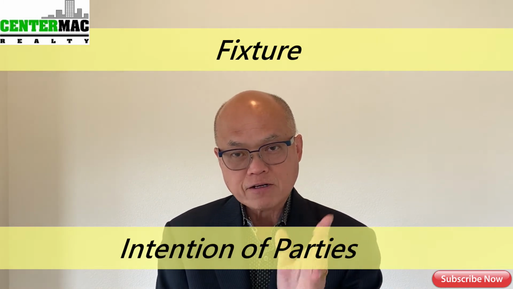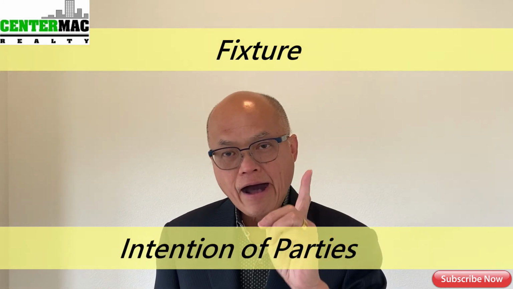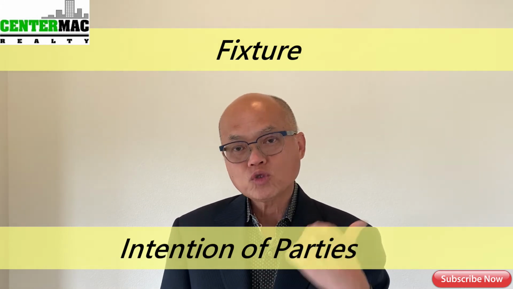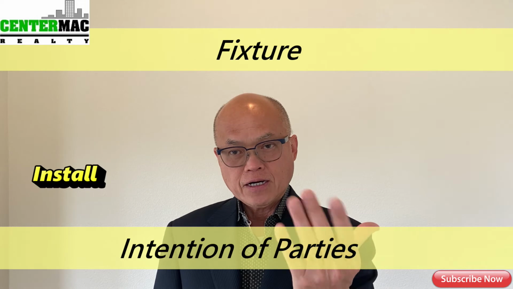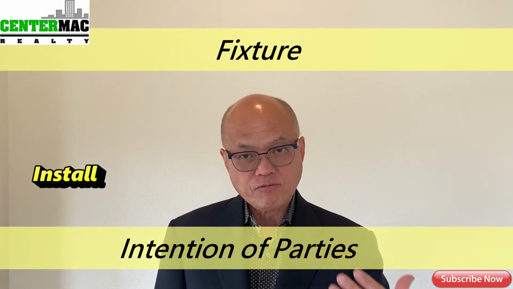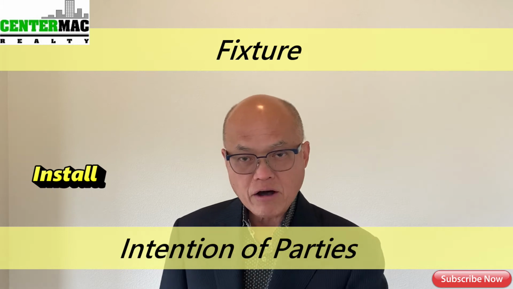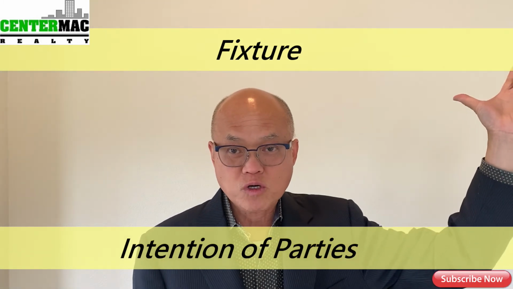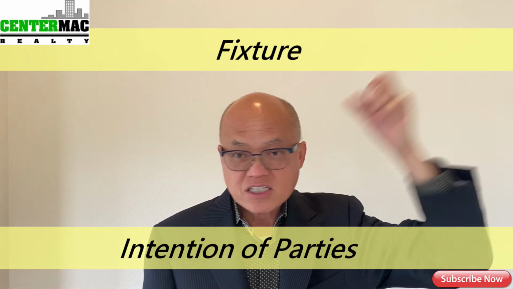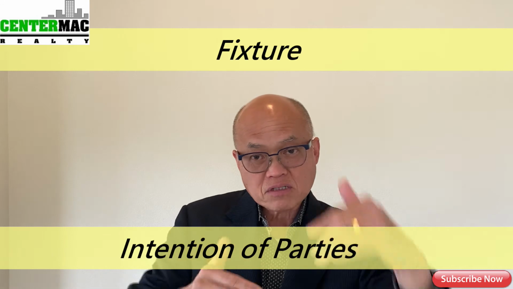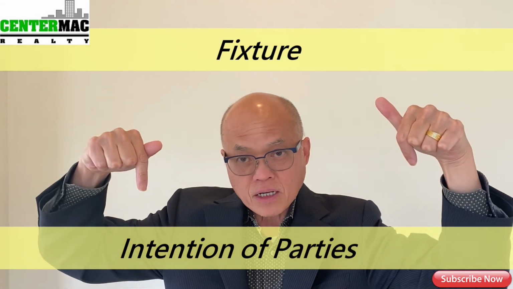The fourth letter is the letter I. It's called intention of the person who installed the part. If the person does not intend for it to be used anywhere else. For example, I gave you a very good example, which was the ceiling tiles. It's not fixed to anything. It is just a piece of material that sits on the T-bar.